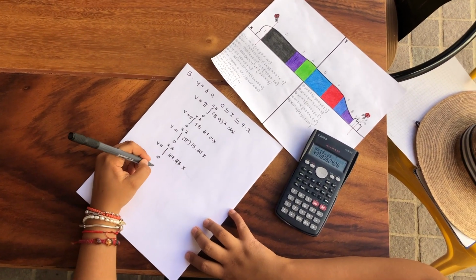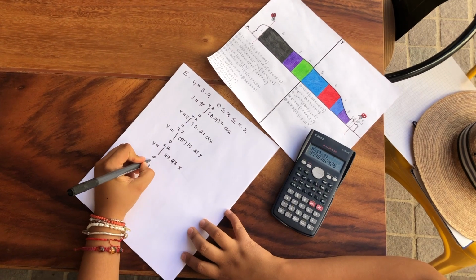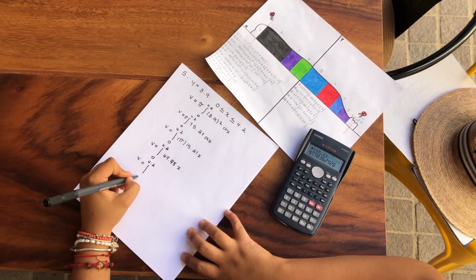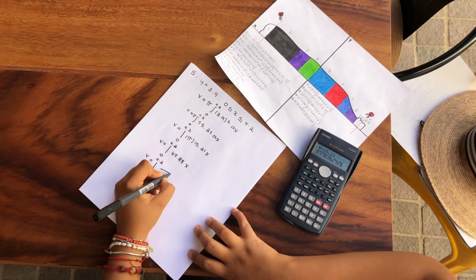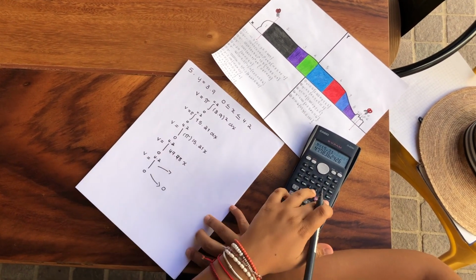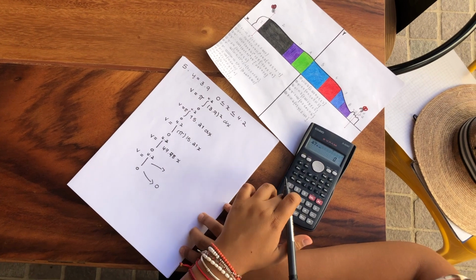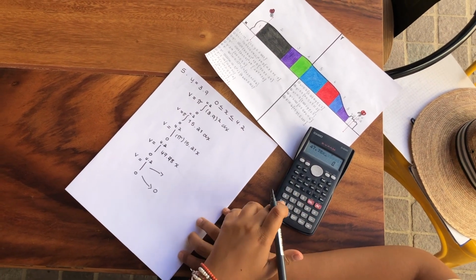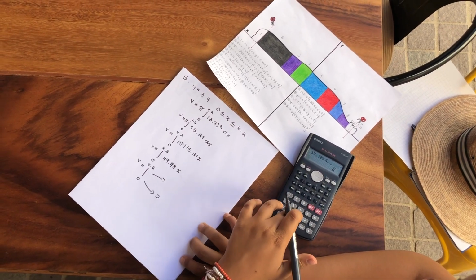So first thing you're gonna do is, with the upper limit, you're gonna subtract the lower limit, which in this case is 0. So you're only gonna get the upper limit as the volume, and that's gonna be in cubic units.